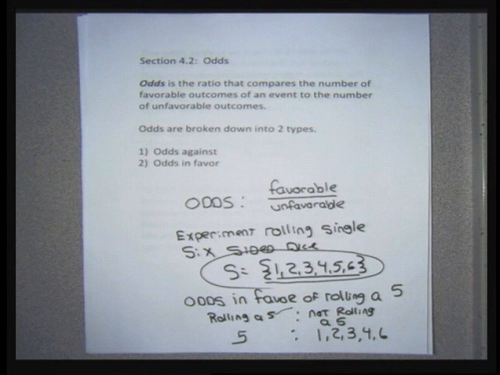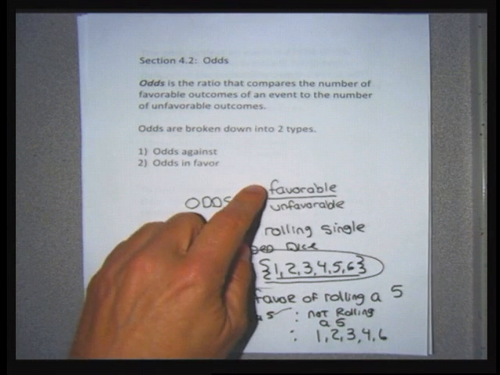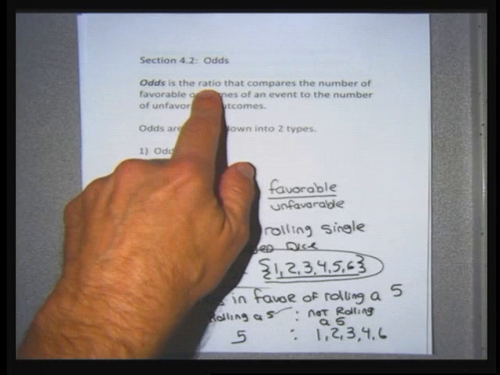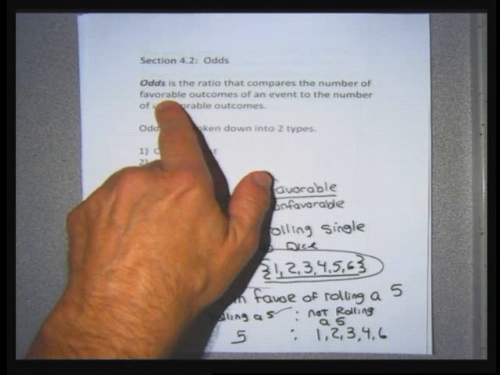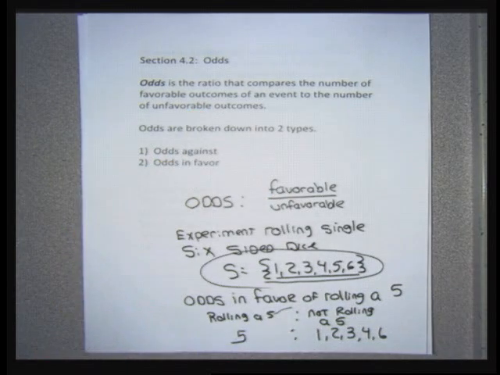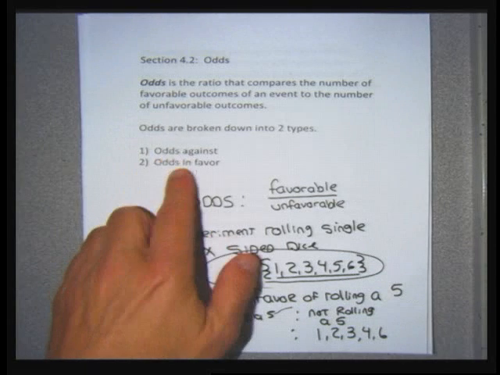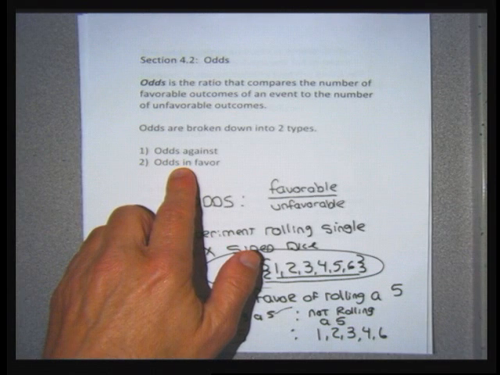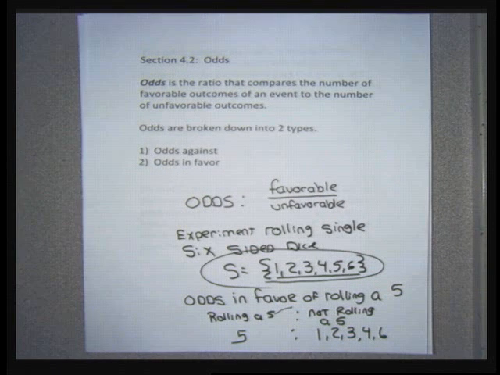So odds are fractions that compare. It's a ratio. A ratio means a fraction, and it compares the number of favorable outcomes to the number of unfavorable outcomes. There's two kinds of odds that we'll study: odds against an event happening and odds in favor of an event happening. If you go to Vegas and you look up on a board and they give you the odds for the Cardinals to win the Super Bowl, and it says it's 35-1 that the Arizona Cardinals win the Super Bowl, that's going to be odds against.